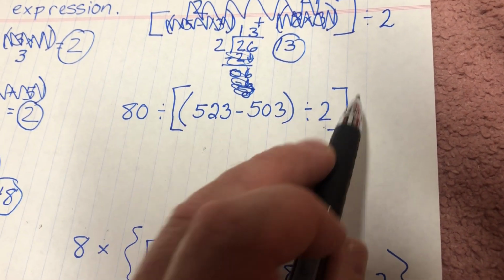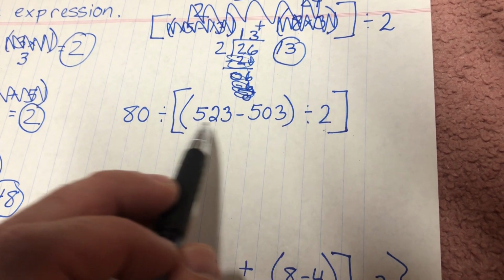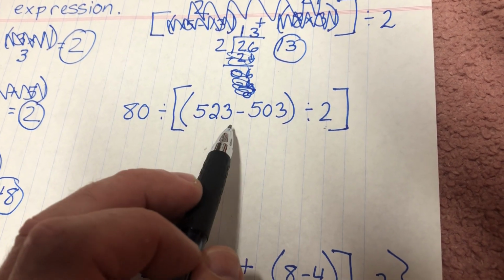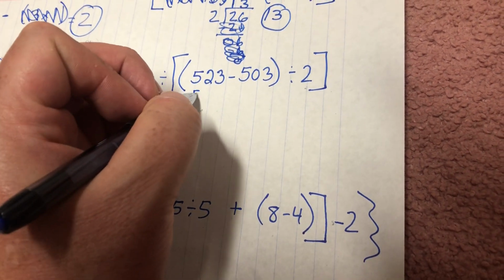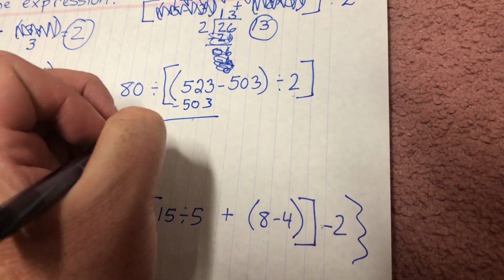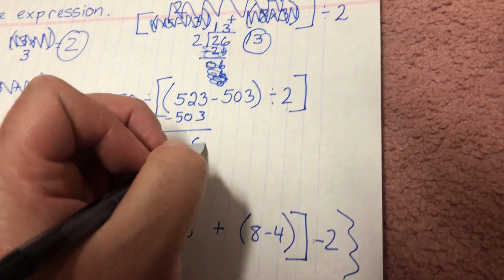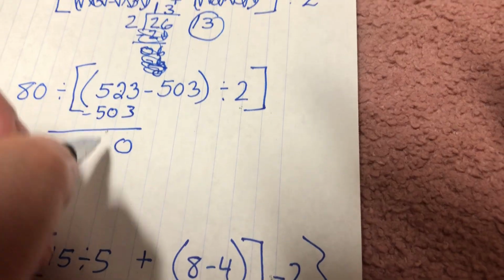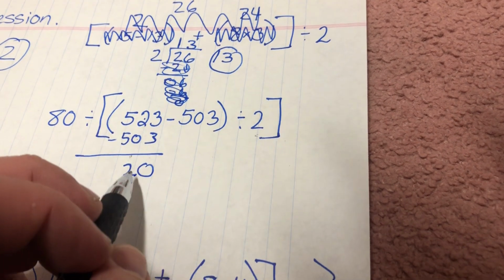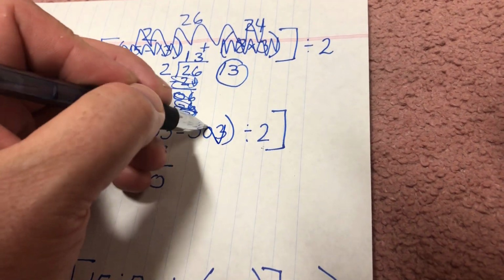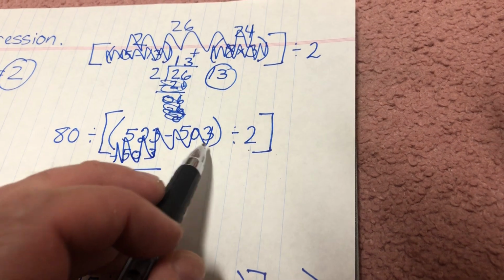So first I'm going to deal with the brackets, and I have parentheses inside those brackets, 523 minus 503. So I'm just going to rewrite the minus 503 going vertically. 3 minus 3 is 0. 2 minus 0 is 2. 5 minus 5 is 0, so I end up with 20. So this whole thing is equal to 20.